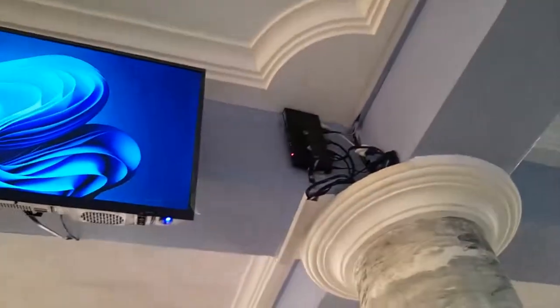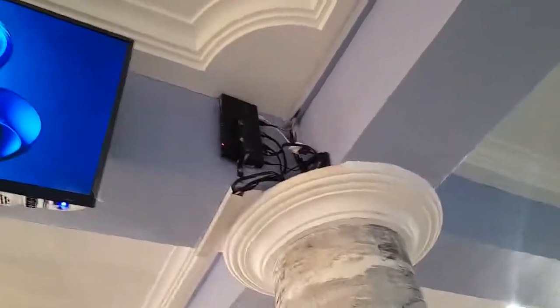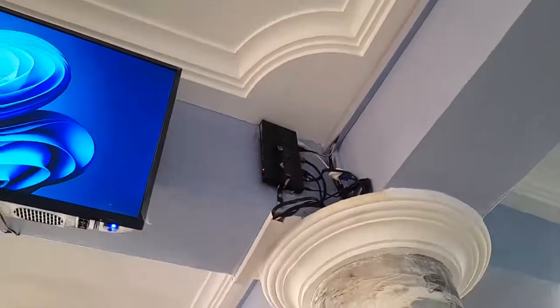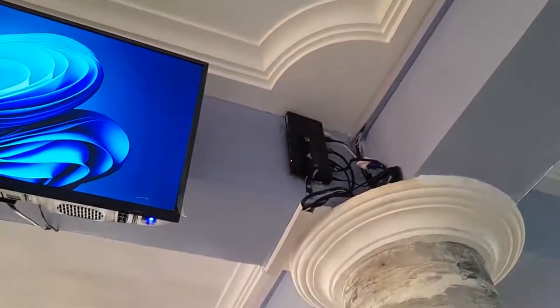So these 3 monitors are connected to the splitter. So 2 monitors facing the audience and then 1 facing the stage. So these 3 monitors are connected to the splitter via HDMI cable. So my HDMI cable is from the laptop HDMI port running through the trunk to the splitter mounted on the wall.